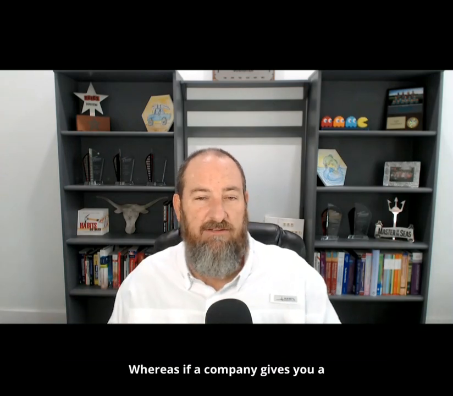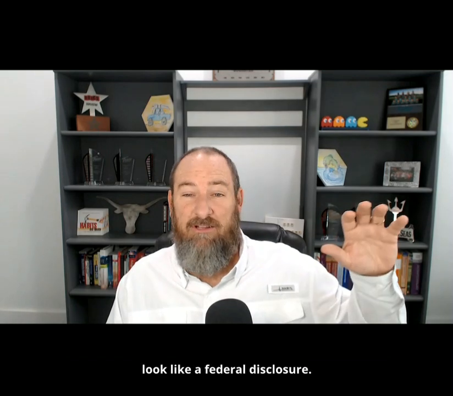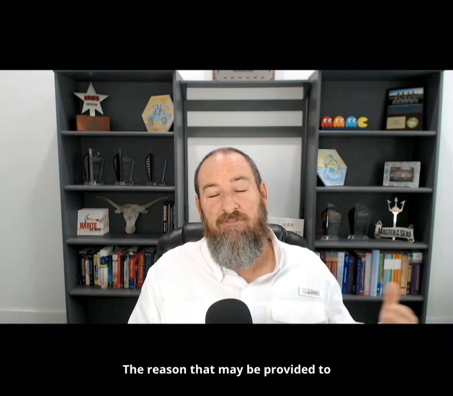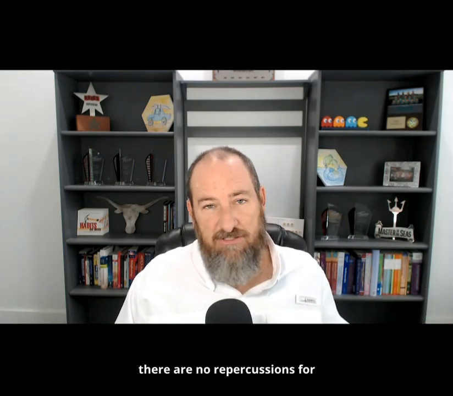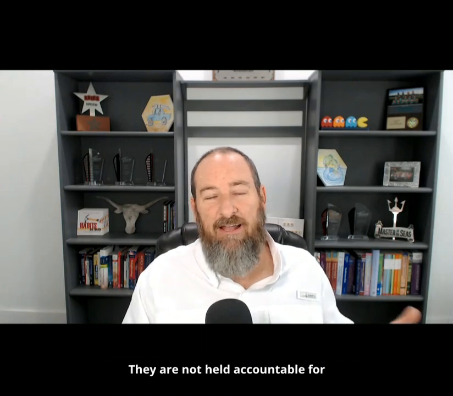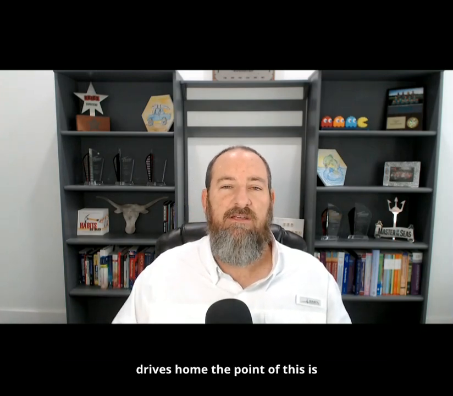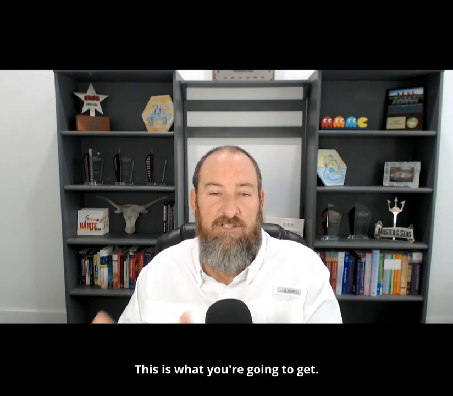Whereas if a company gives you a document that has their letterhead on it, it doesn't look like a federal disclosure, it doesn't have the right form numbers, the reason that may be provided to you is because they can change that at any time and there are no repercussions for that. They are not held accountable for that because they are not on those federal documents. So these disclosures are what really drives home the point of, this is what I've said you're going to get. Now I'm putting it in writing. This is what you're going to get.